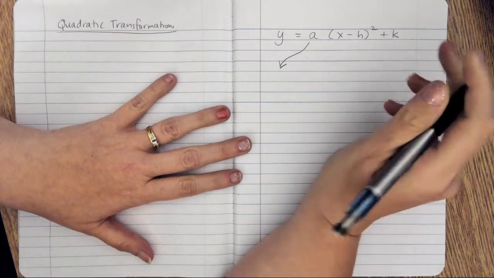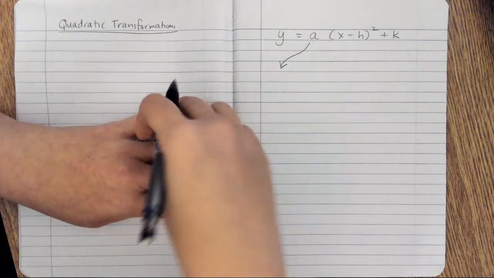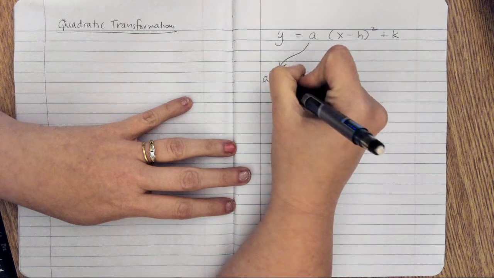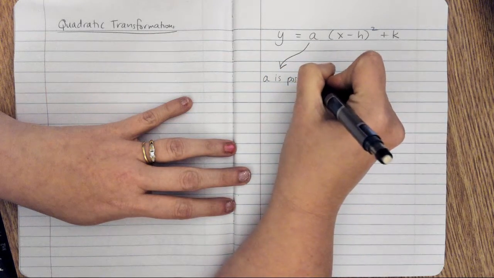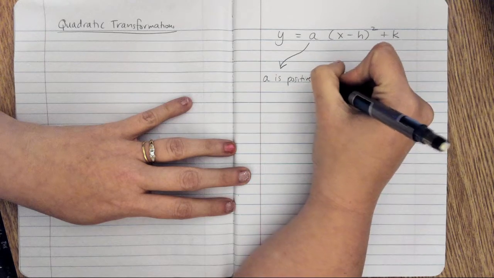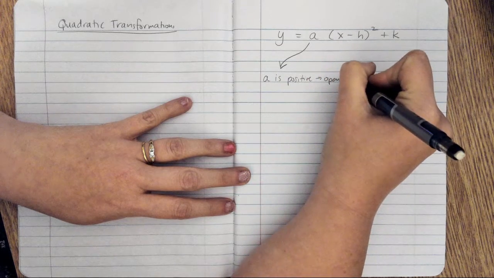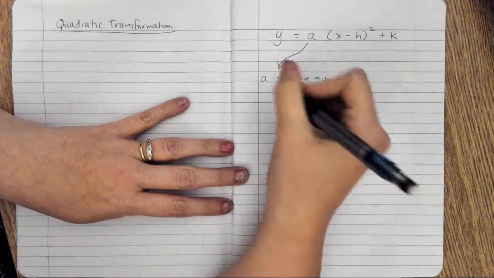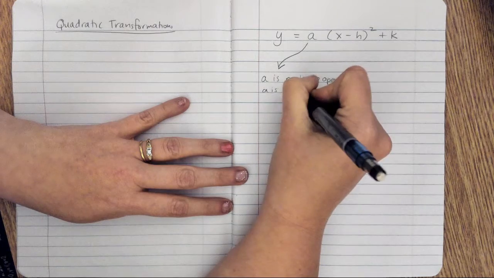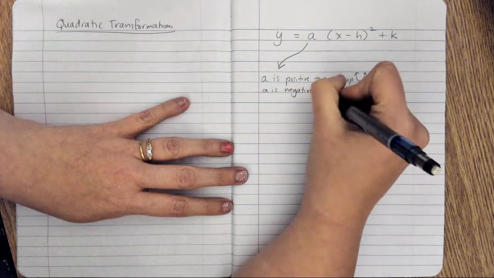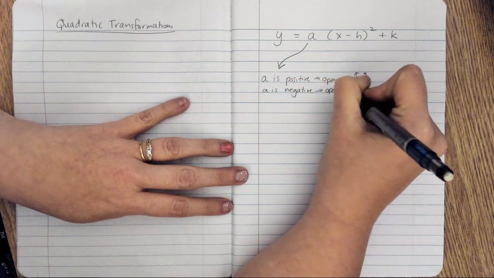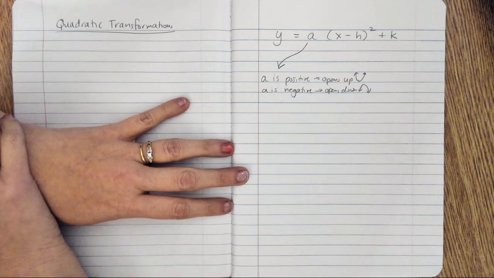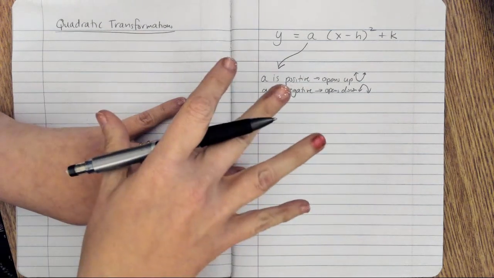So A tells us a couple of things, okay? The first thing that A tells us is that if A is positive, my parabola opens up. So it's going to be like that, okay? If A is negative, then my parabola opens down, which means it's pointing that way. So that's one of the first things that A tells me.